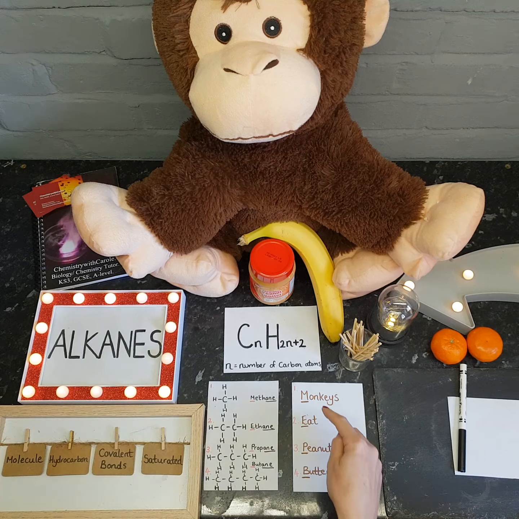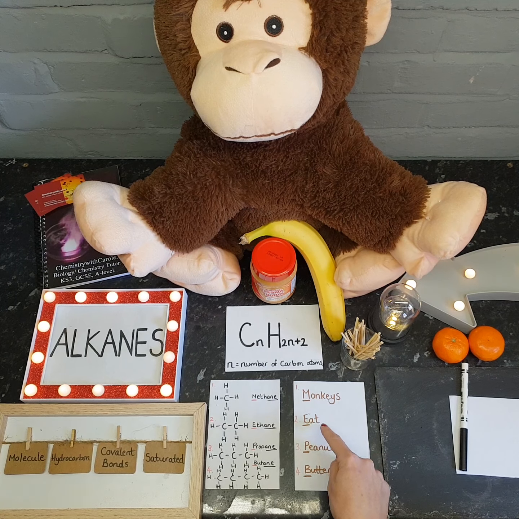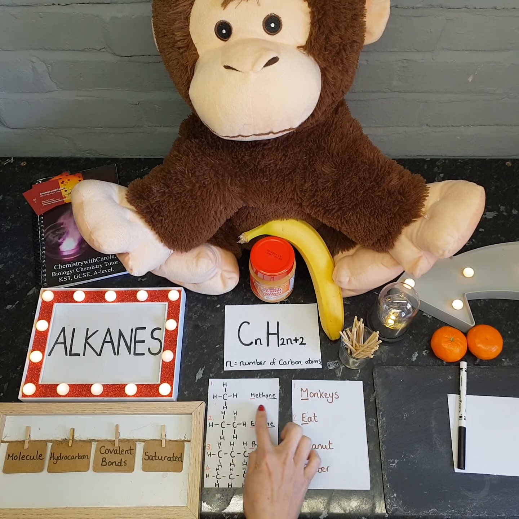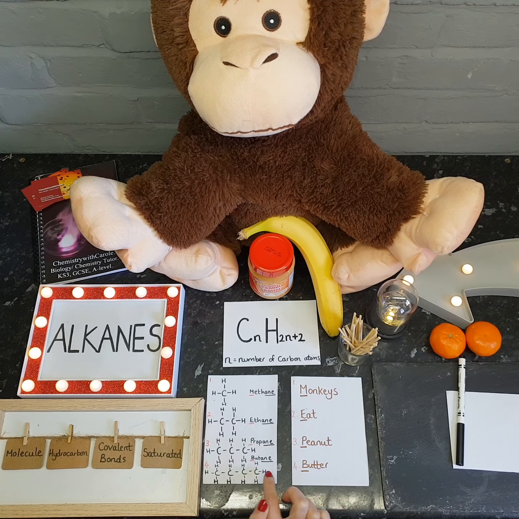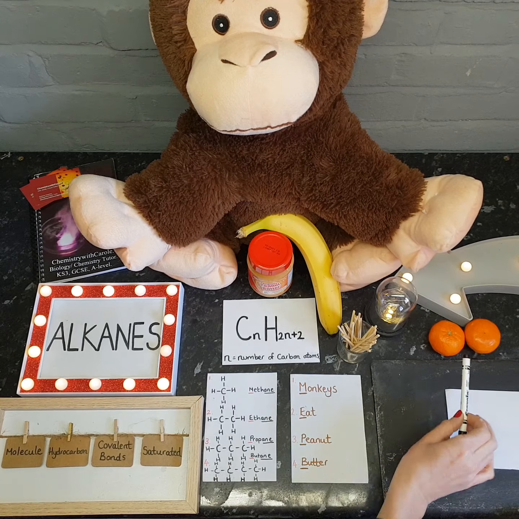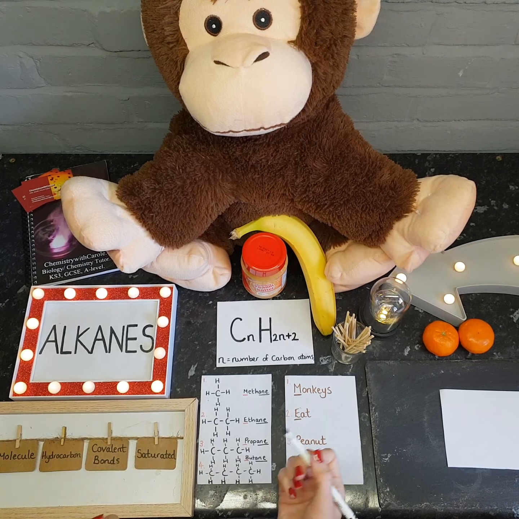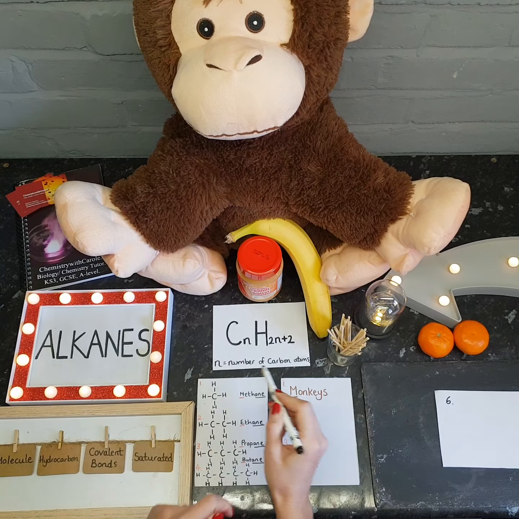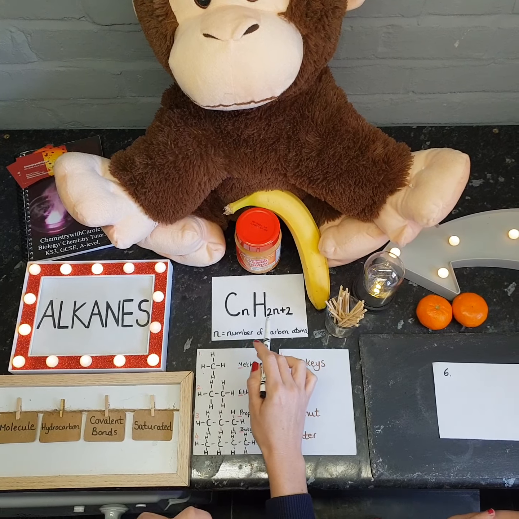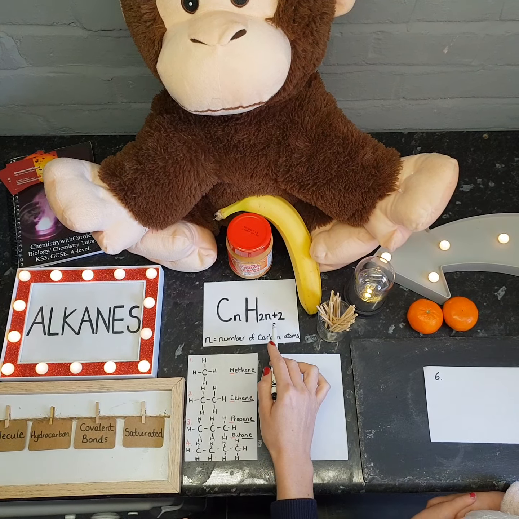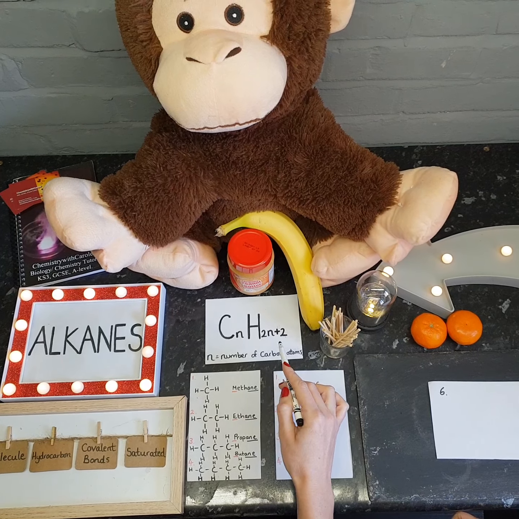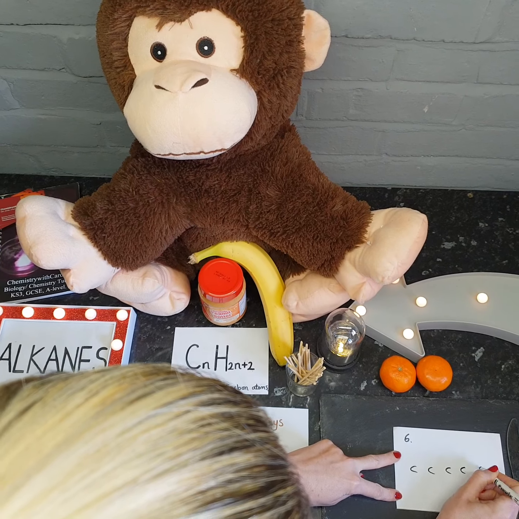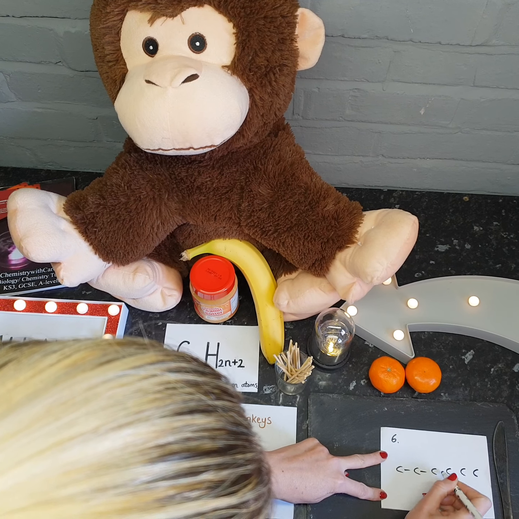Something I use is this mnemonic, monkeys eat peanut butter, to help remember the names of the alkanes. So you've got methane, ethane, propane, butane. Let's have a go at a molecule that would contain 6 carbons. Using this formula, if N equals 6, then it would be 2 times 6, which is 12, plus 2, 14 hydrogens. So we'll put 1, 2, 3, 4, 5, 6 carbons.